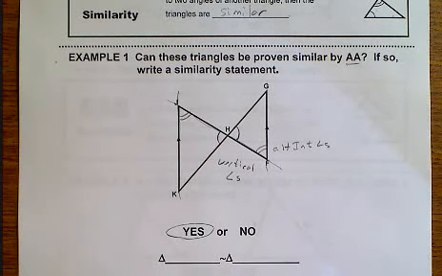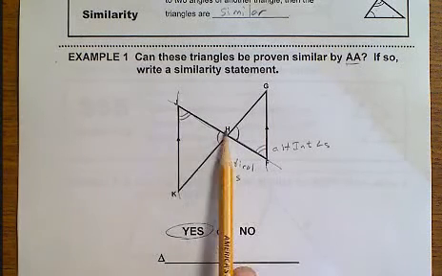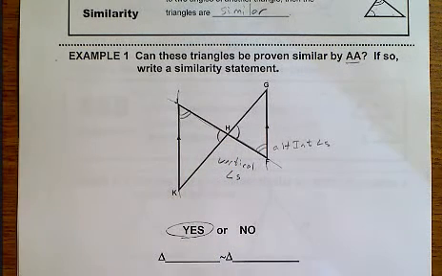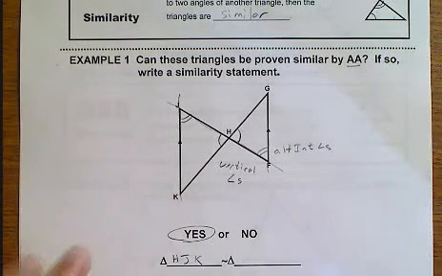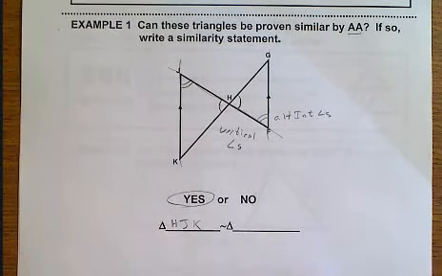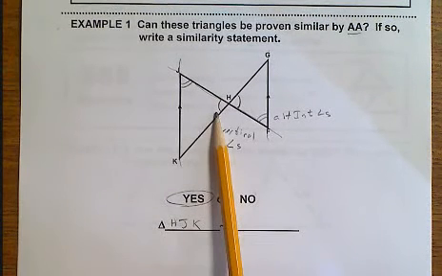Now we need to write the statement. The statement is important because the order of the letters matters. So I'm going to say HJK for my first one. And I need to make sure that the letters match. So H had one arch.